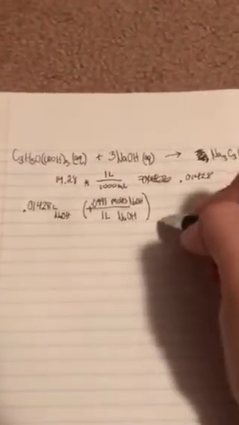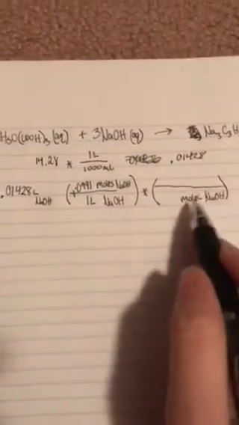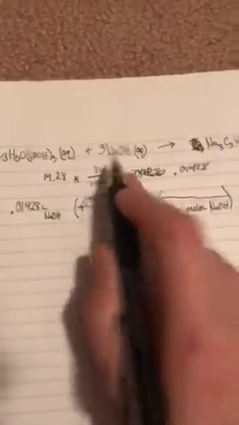Then I'm going to use this and multiply it by my balanced equation. I'm going to have my moles of NaOH at the bottom here, and going back to my balanced equation, it's going to be 3. So I'm going to put 3 there, and on top here I'm going to have moles of my citric acid. As seen here, it's going to be 1.